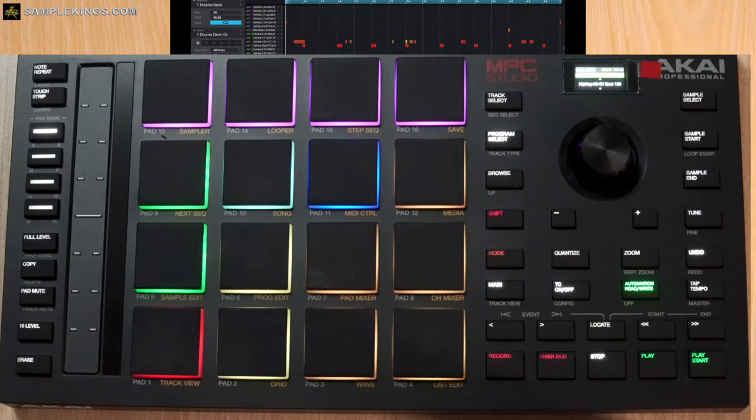Kind of cool. But here on the pads, there are also names here. For example, pad 16 is a sampler. Pad 14 is a looper. Pad 16 is save. Pad 1 is track view. Grid view for 2. Wave for 3. List edit for 4. You'll see sample edit, program edit, pad mixer, song, MIDI control, next sequence.